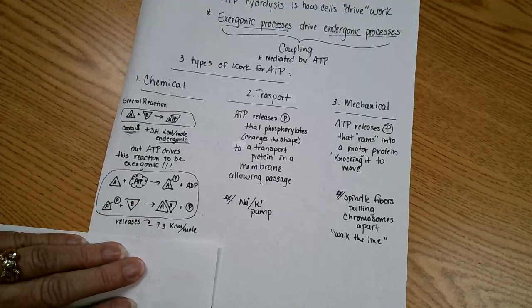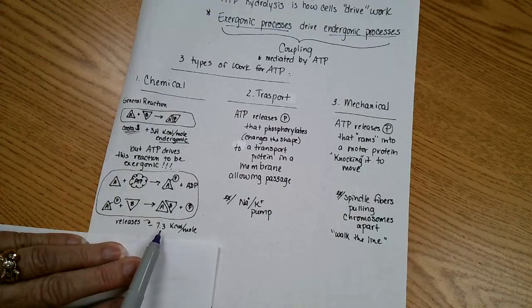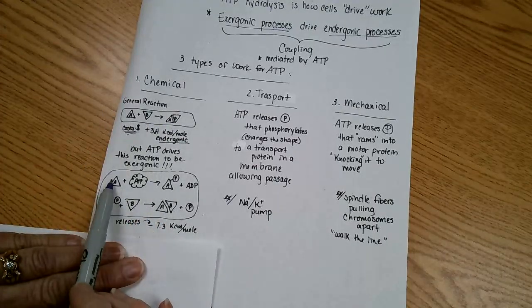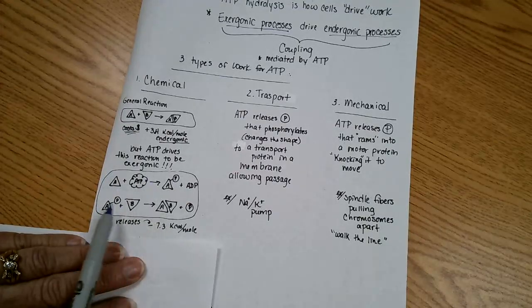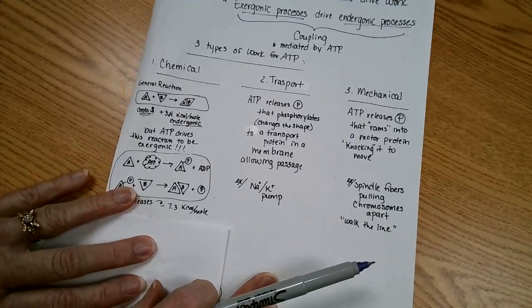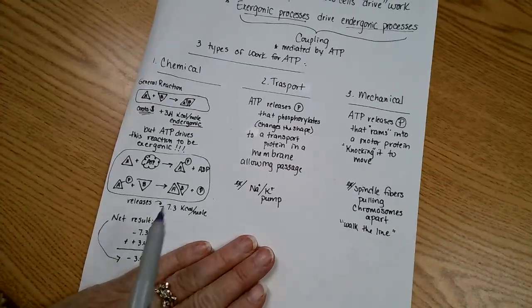So you have to take the net total. It's kind of like you got to spend this, but you're going to make this because this is still the reaction here. A plus B is forming AB. It's just when ATP is involved, you're going to make energy, but you still have to add the energies together. So let's do that. So look at the net result. I'm covering this.